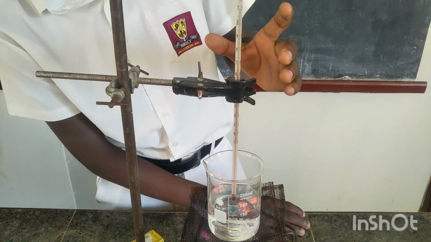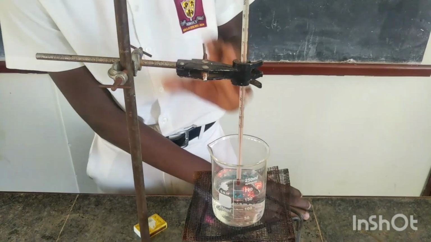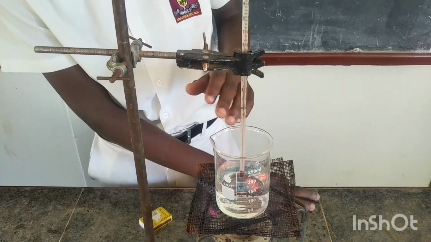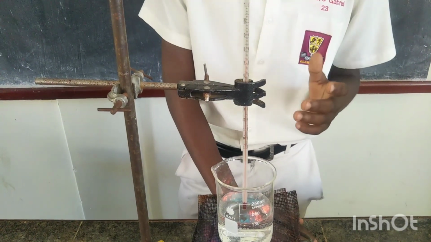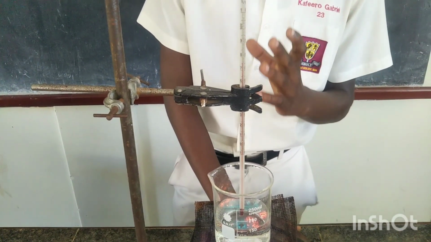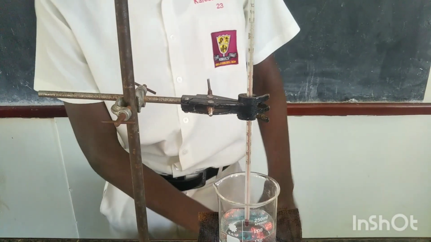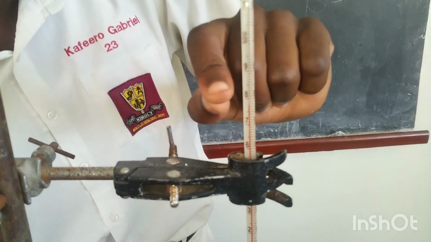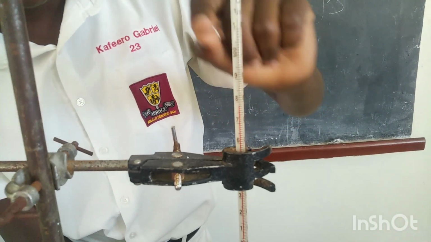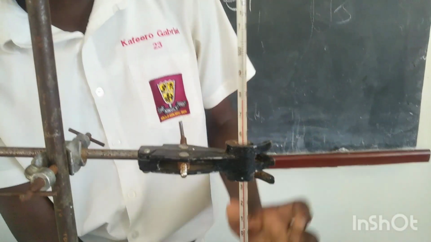Yeah, so you can see this water is just boiling. When this water boils, the bulb of the thermometer, which contains some mercury, enables the mercury to rise due to the increase in temperature. So you can see here the movement of the mercury. The mercury is just increasing from where it was.